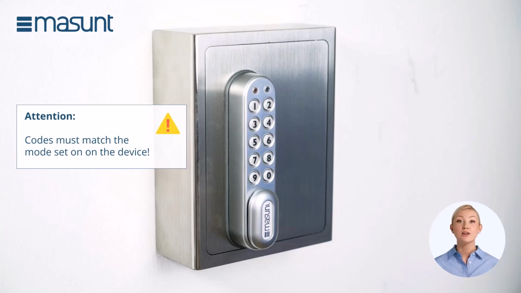Attention! Only codes that correspond to the code mode set on the device can be generated. For example, if standard mode is activated, no codes of the type rental can be generated. But you can change your selection at any time.